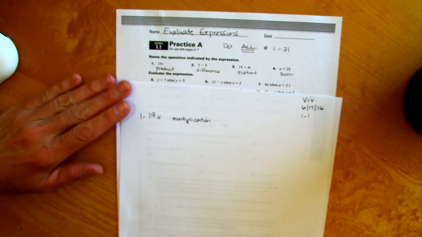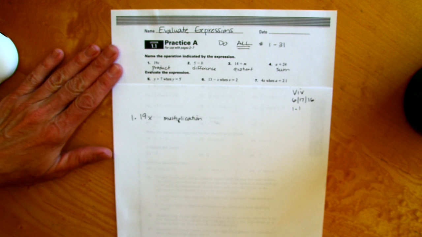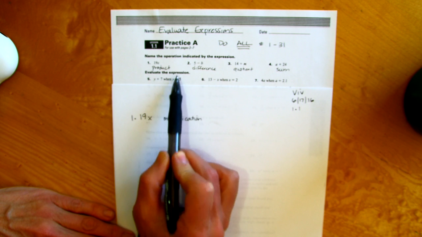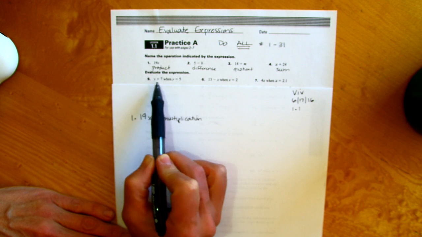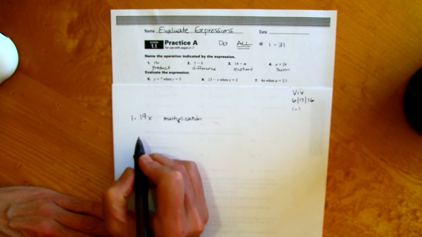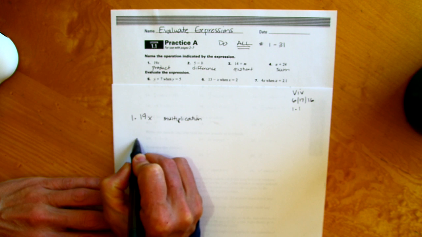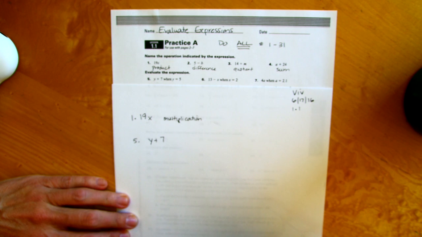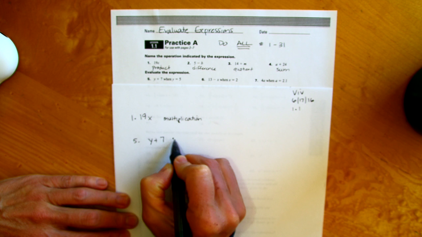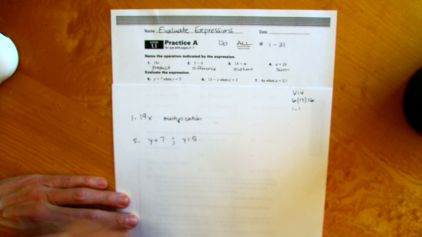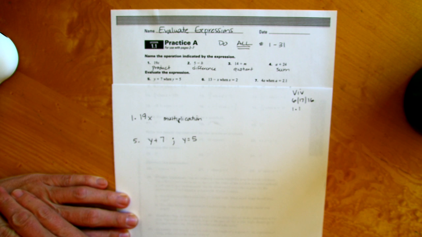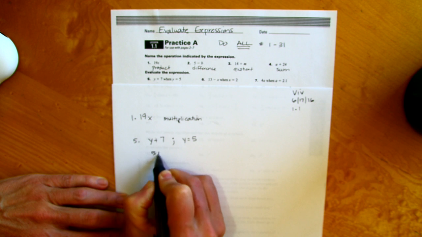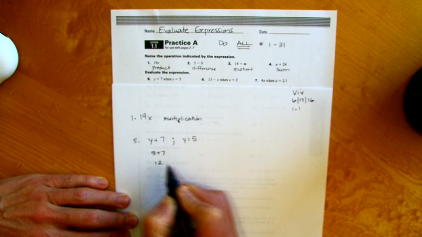Okay, now we're getting into the meat of the section. This says evaluate expressions. What does it mean to evaluate an expression? Again, here's my expression. Evaluate means to plug in. I'm just going to do a couple example problems just so you can see how you should do it. So here's my expression, y plus 7. And sometimes you'll see a semicolon. We're going to see what that expression is equal to when y is 5. So we're evaluating by plugging in 5 plus 7, and the answer is 12.